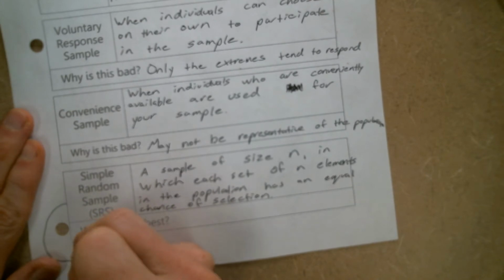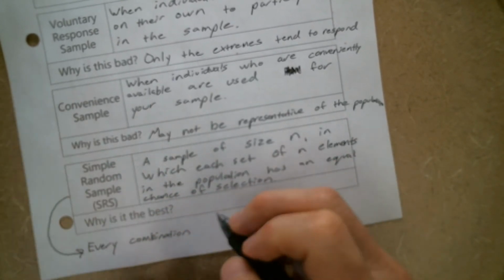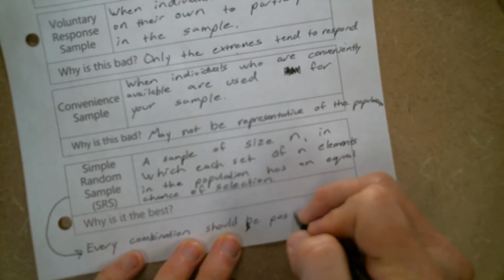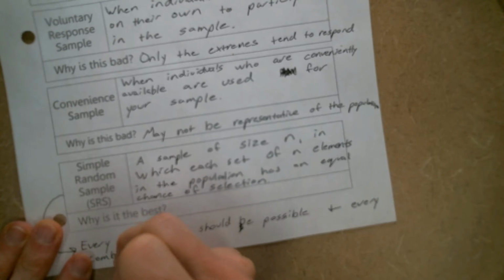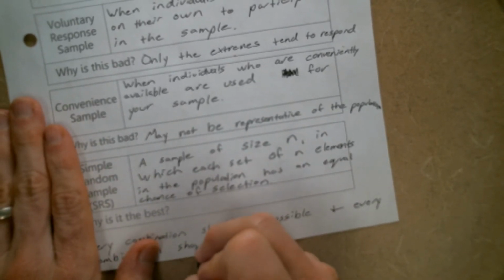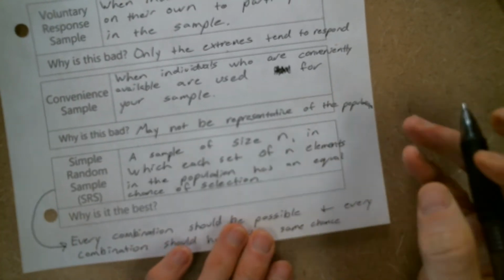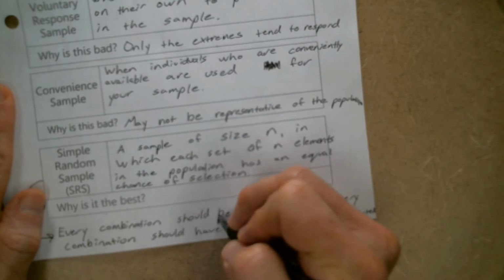So that's a technical definition. What's a more plain English definition is every combination should be possible and every combination should have the same chance of being selected. So basically, we're not putting any restrictions on this, and we're giving everybody an equal chance of being selected.